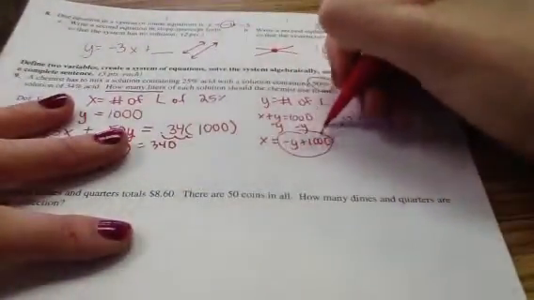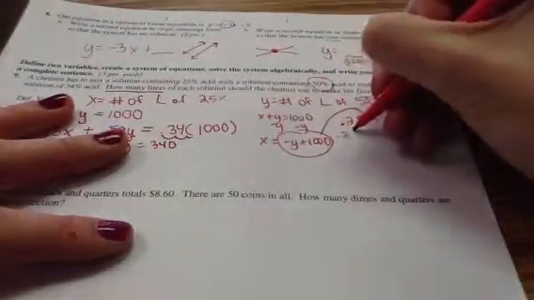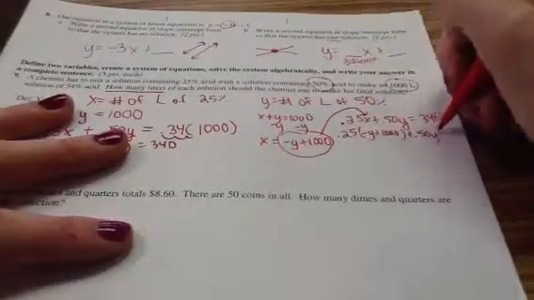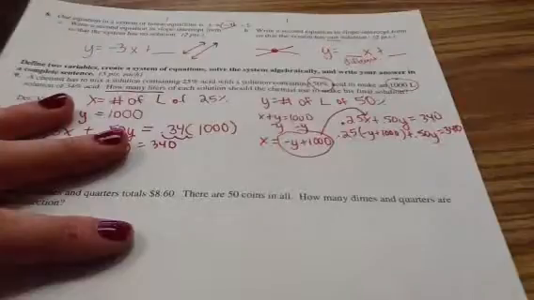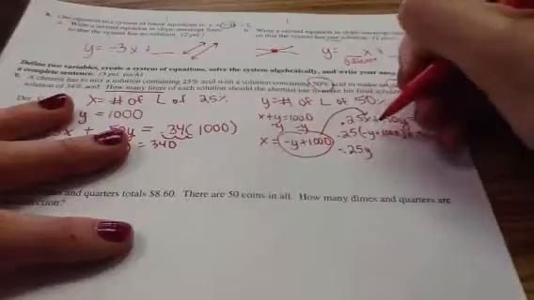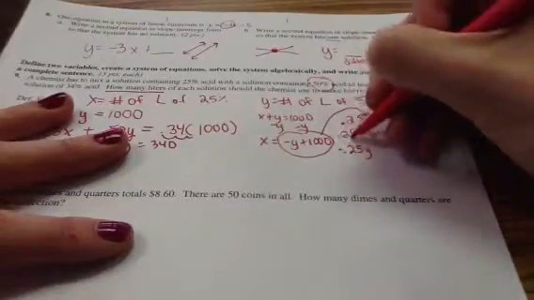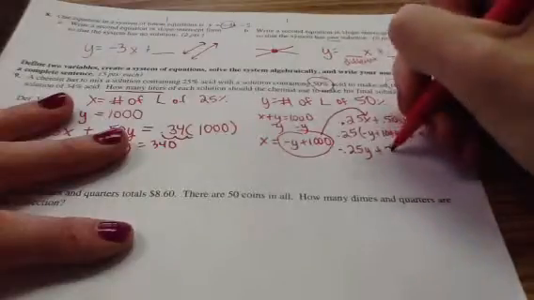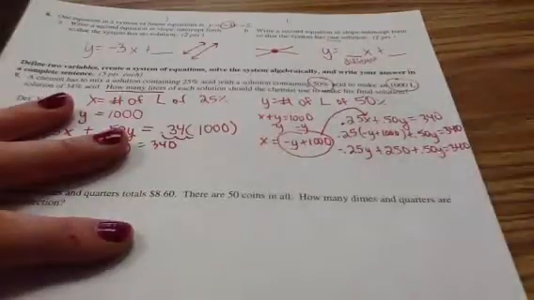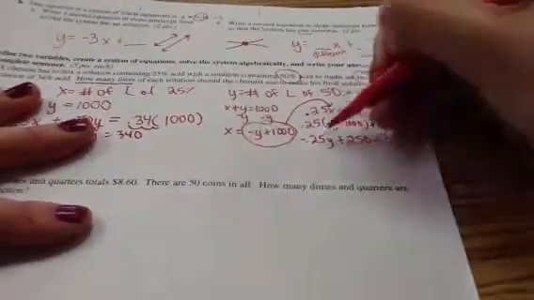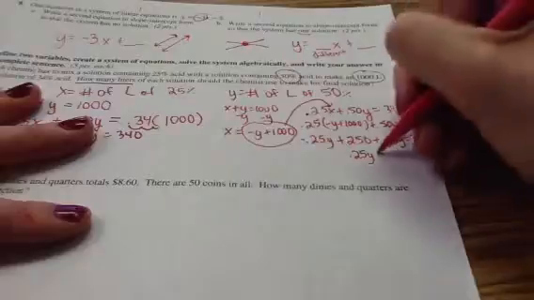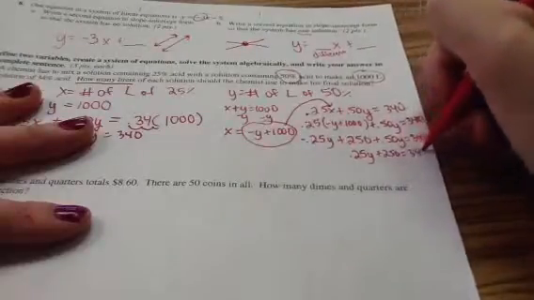And x is all of this. That's going to substitute in as x. So 0.25 times negative y plus 1,000 plus 0.50y equals 340. I'm going to distribute. So I get negative 0.25y. And then 0.25 times 1,000, again I move it over 3 spots because there's 3 zeros. And I get plus 250 plus 0.50y equals 340. I'm going to combine some like terms. Negative 0.25y plus 0.50y, that's positive 0.25y, plus 250 equals 340.